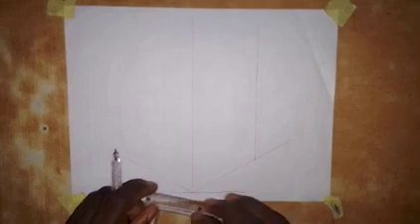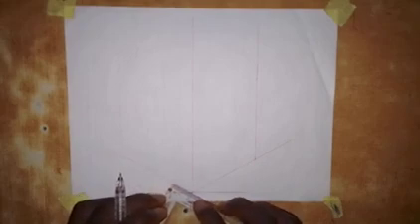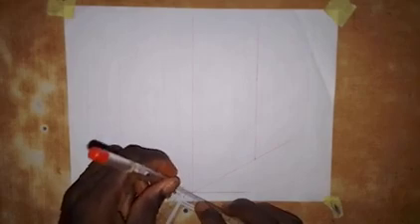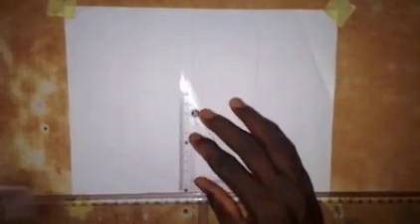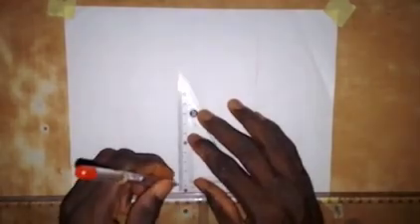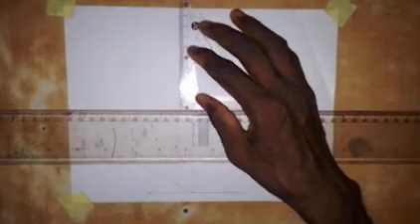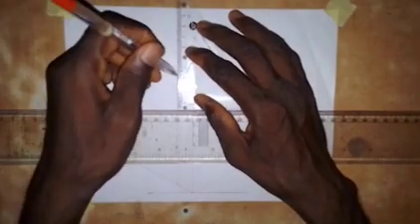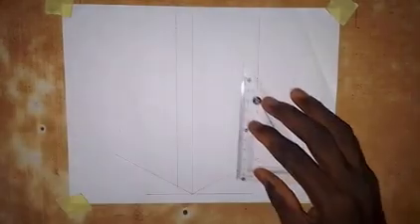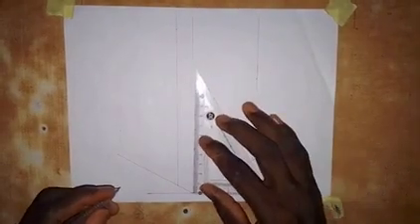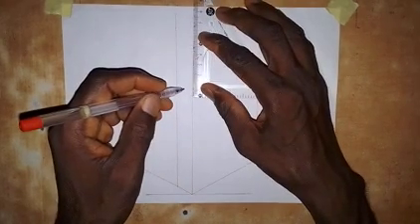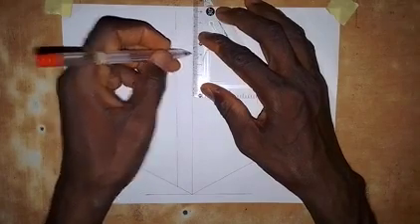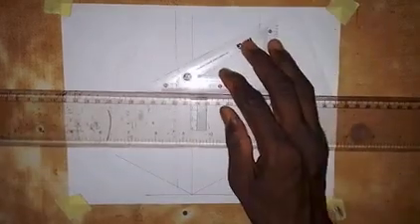So the thickness is 15, so take a measurement of 15 millimeters from here. So this is 15 millimeters. Then at this point we are also going to draw a vertical line. Okay, so we take it up. Because the total height is 140, we take it up like this. Now I'm going to take the measurement of 140. So from here, this is 100, and then I will add 40. So this is 40. So I'm going to complete this now.